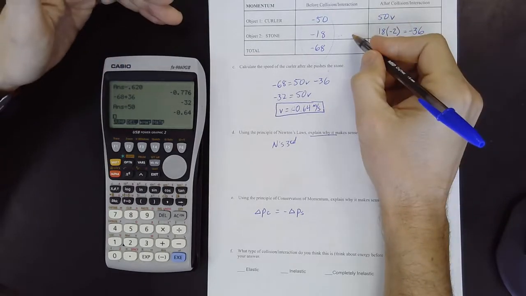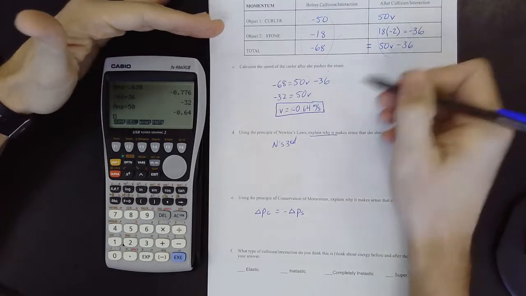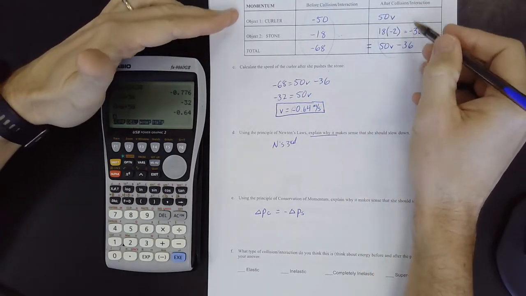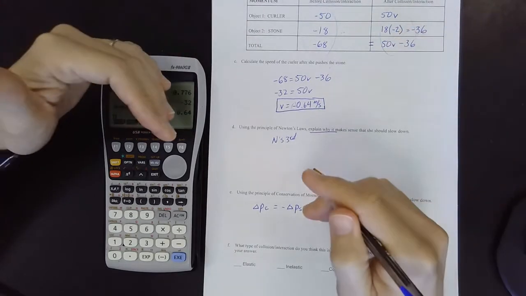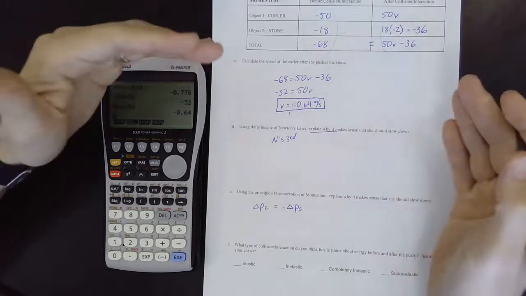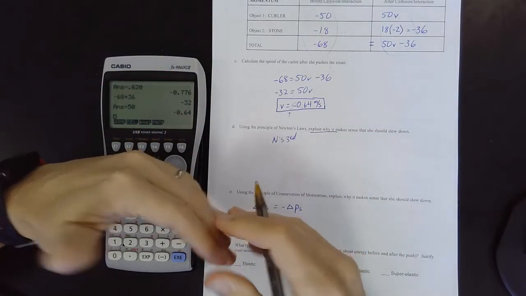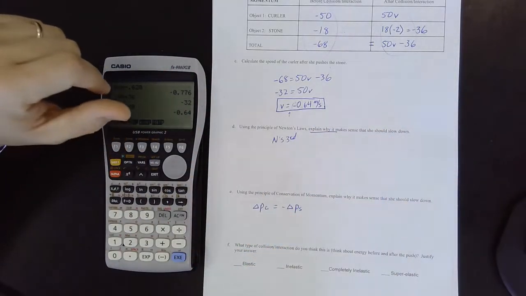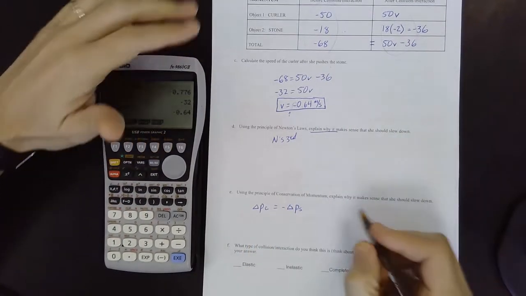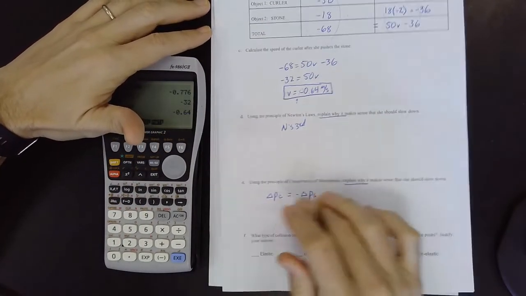If her momentum increased in magnitude, then the momentum of the stone increased in magnitude, therefore the curler's should decrease in magnitude. The way for that to happen would be for the speed to become slower. So there you go. Hopefully that makes sense with the conservation of momentum. And again, you should explain it here. Don't just write what I've written.